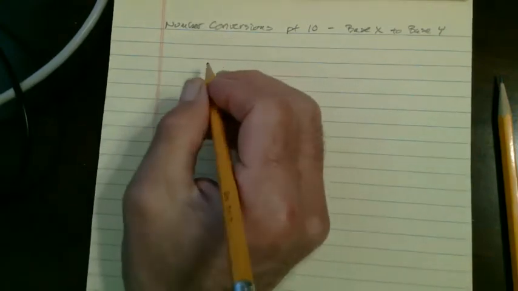This is probably going to be my last number conversion video clip, where I'm going to show you how to convert from basically any number base X, I'll call it, to a different numbered base Y. And a surefire way is to use the procedures that we've done in the past. We first will convert our base X number into a decimal number and then take that decimal number and convert it back to a base Y number.